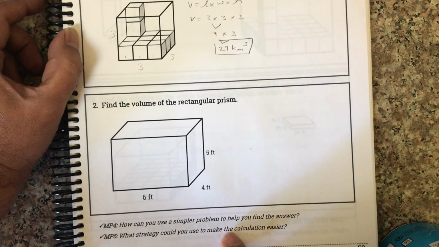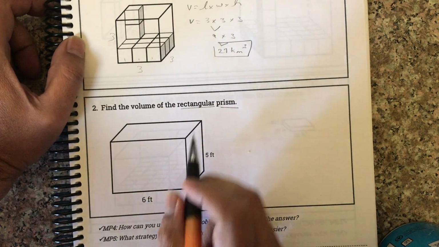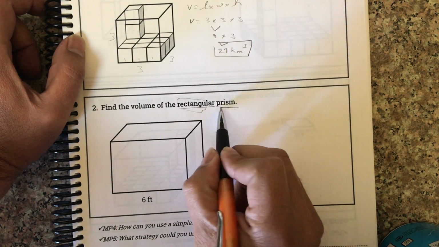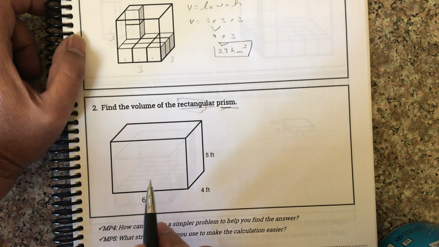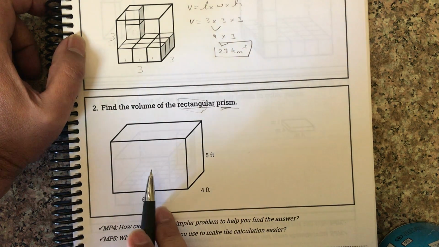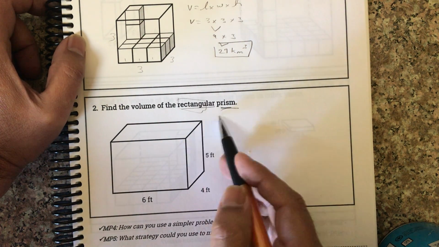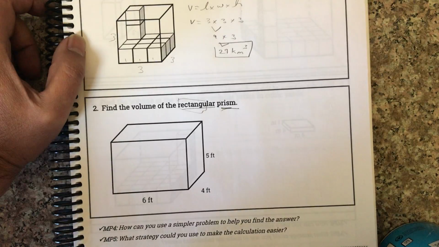Find the volume of the rectangular prism. Now you're going to see that word a lot, rectangular prism. Rectangular means it's in the shape of a rectangle, but a prism means it's 3D, kind of like a cube, but instead of saying cube, we say a rectangular prism because this is not a cube. It's a rectangular prism because it's in the shape of a rectangle, but it's 3D. You're going to see that word fairly often.